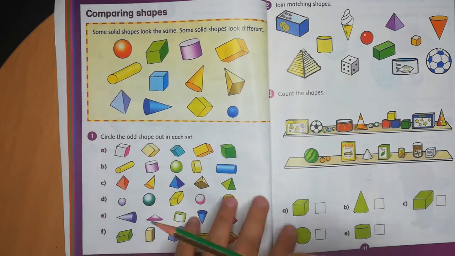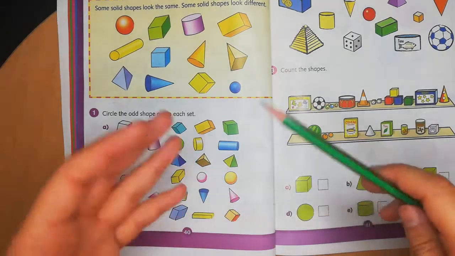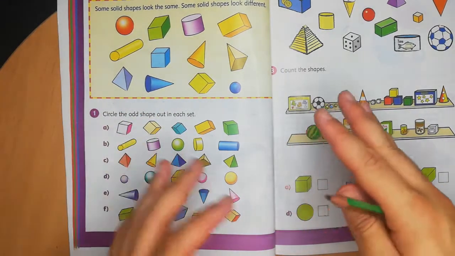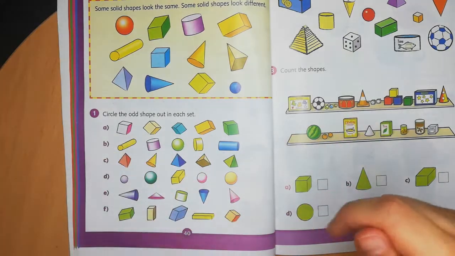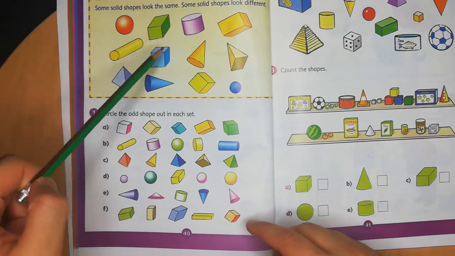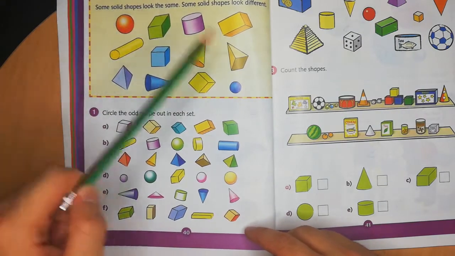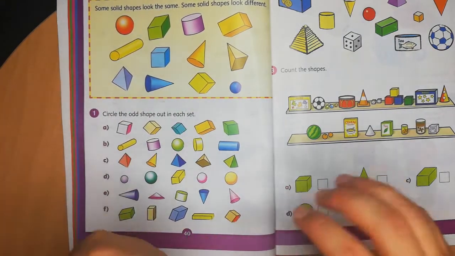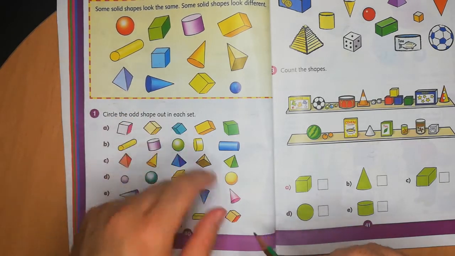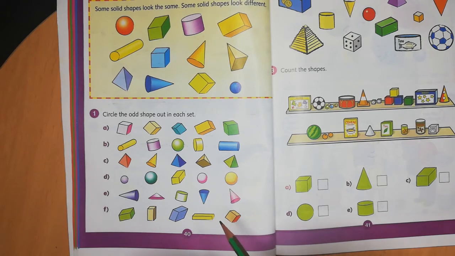Okay? Now, these shapes come in different sizes and different colors. But some shapes have different sizes and colors, but they are the same. So for example, these both are cylinders, these both are cubes, these both are spheres, even though they have different colors and sizes. And in this case here, circle the odd shape in each set. All right, so we want to circle the odd shape in each of these sets here.